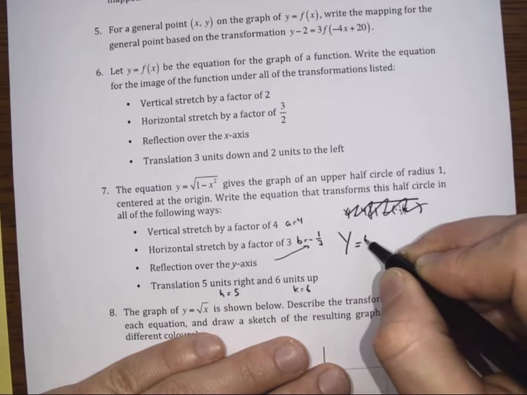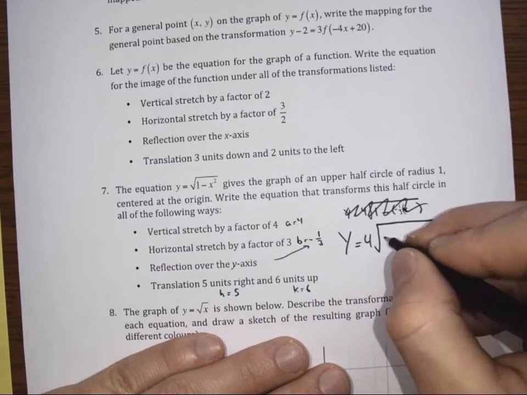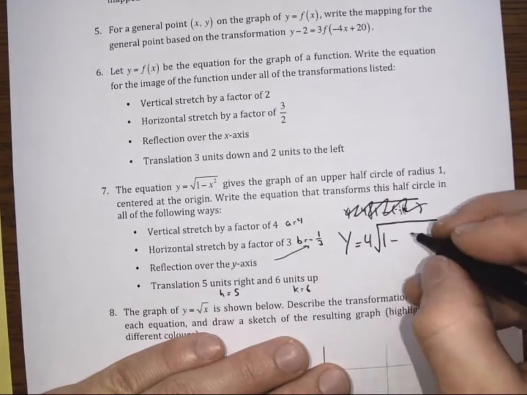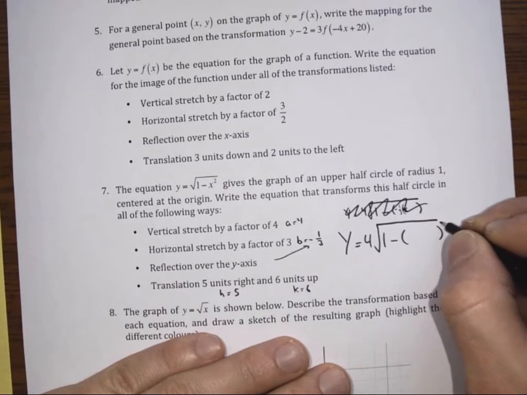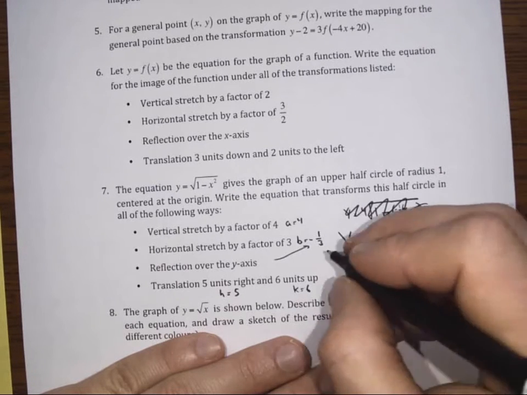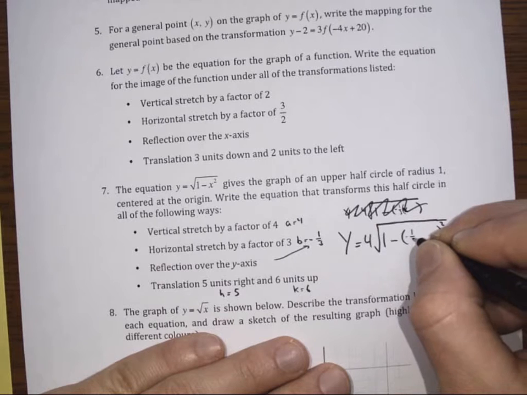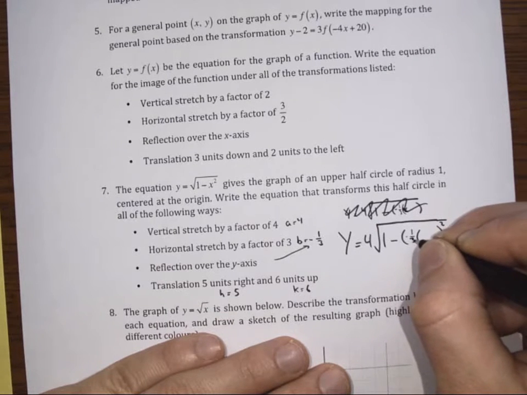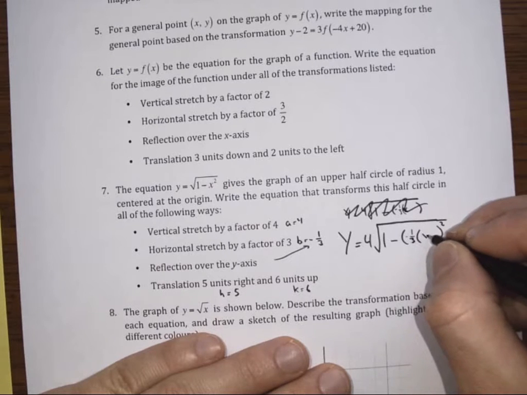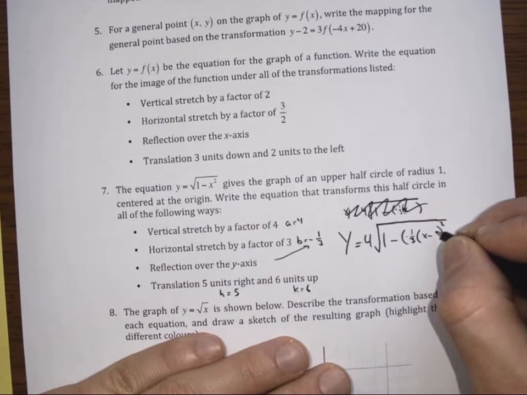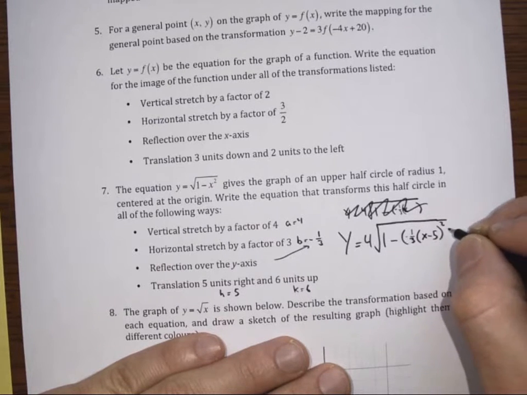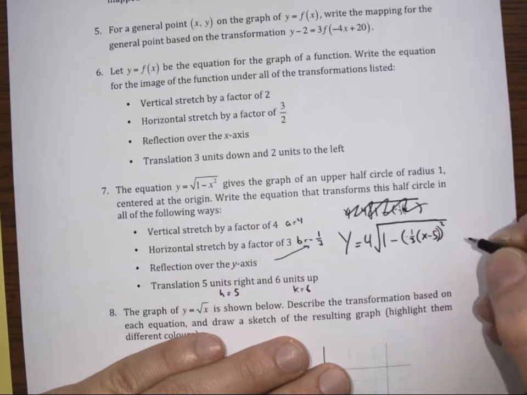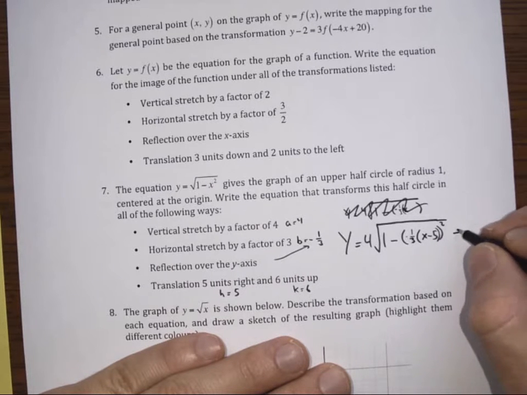So y is equal to 4 square root 1 take away, and instead of x, I'm going to be squaring my input. And my input is going to be a b value, and I'm going to take away 5. And close that bracket. And I'm going to add 6 on the outside.